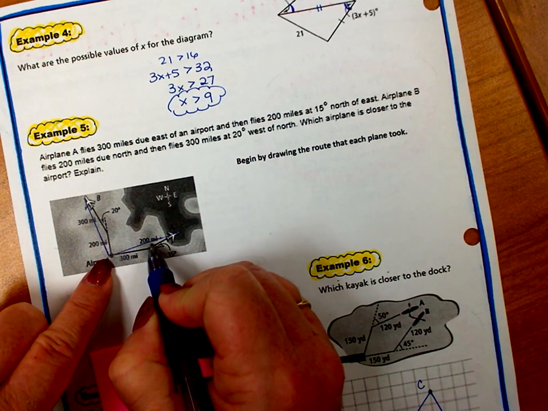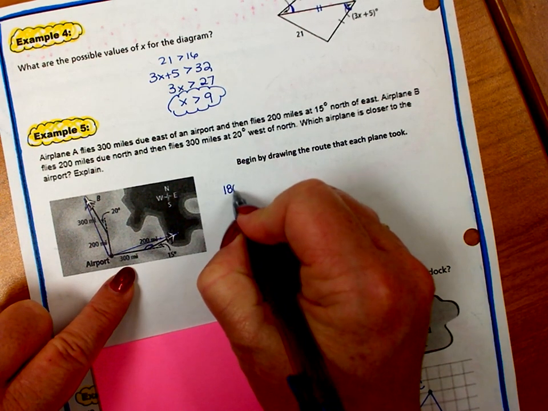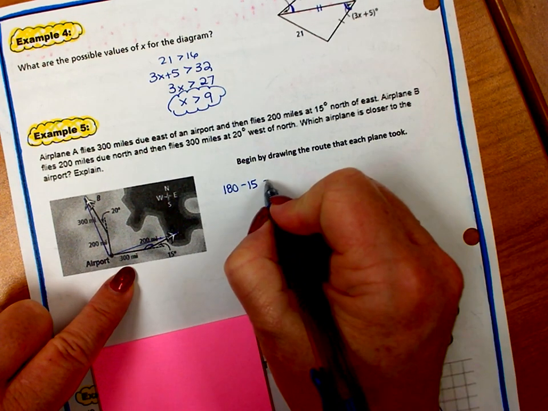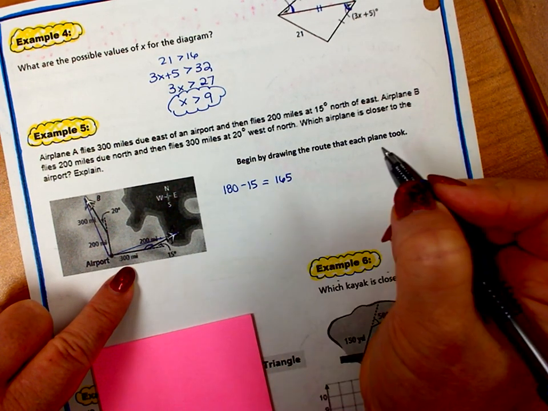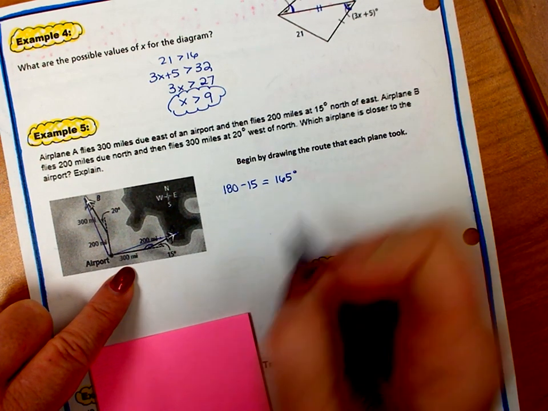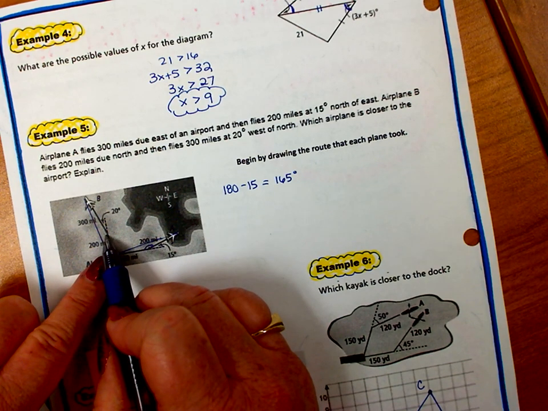So to figure this angle out right here, we can take 180 and subtract 15. And when we do that, we're going to get 165. That means that this inside angle is 165 degrees. Okay, doing the same thing over here to figure this one out.